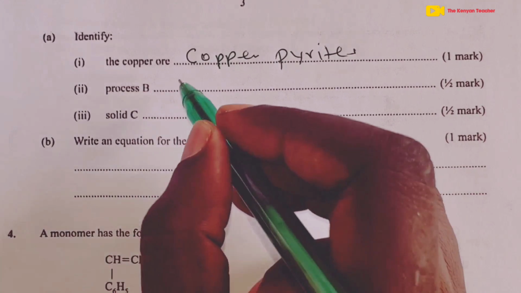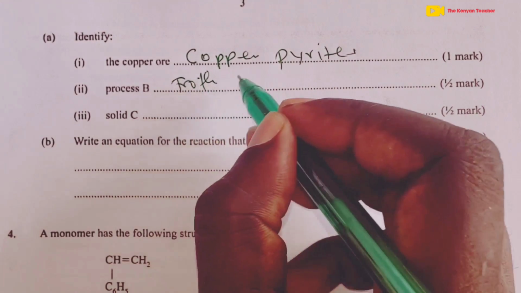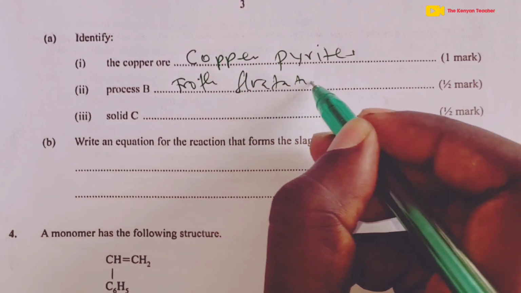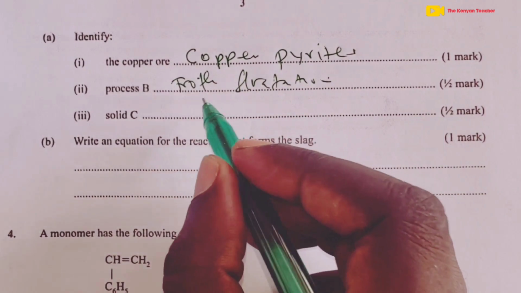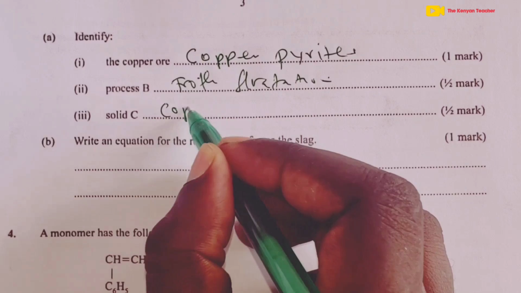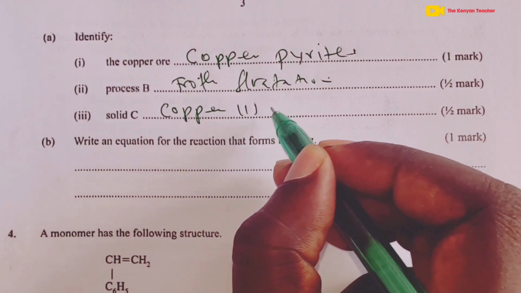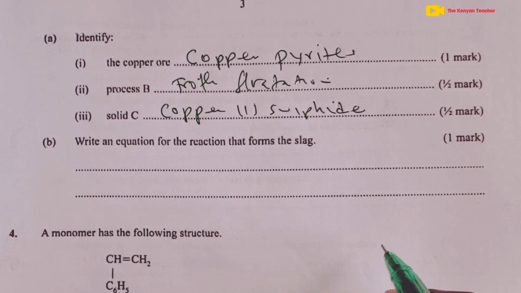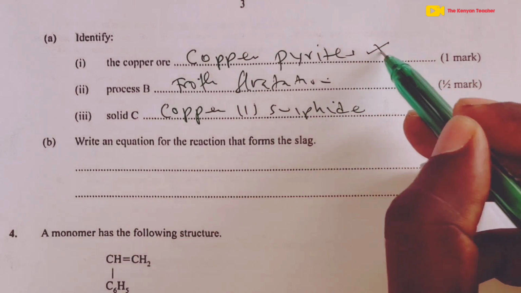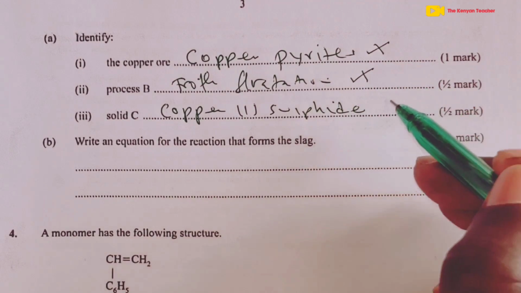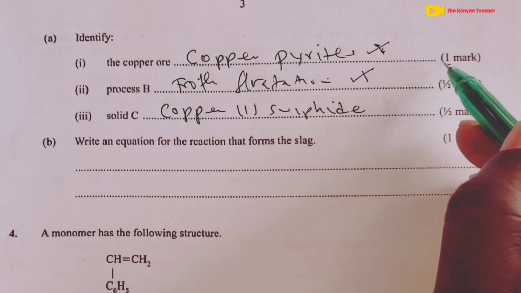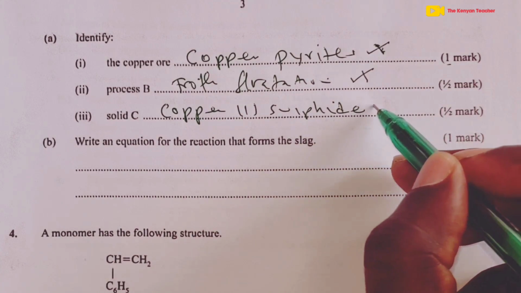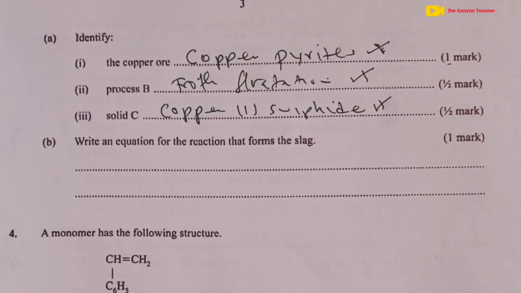How about process B, froth flotation? And we are asked about solid C, which we have agreed is copper 1 sulfide, having removed iron 2 oxide and having recovered the sulfur 4 oxide. So here, half for the process, the ore is given 1 whole mark, half for the process and a half for our solid C.